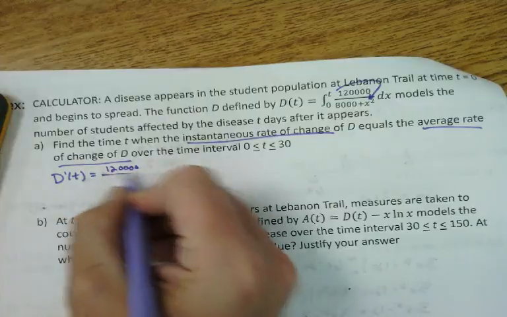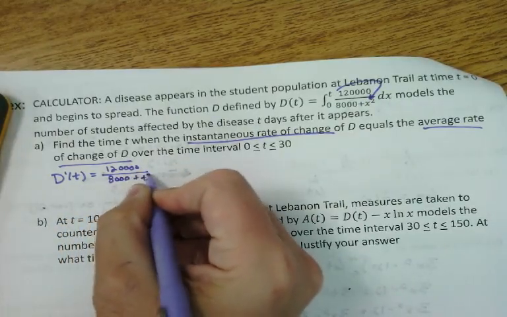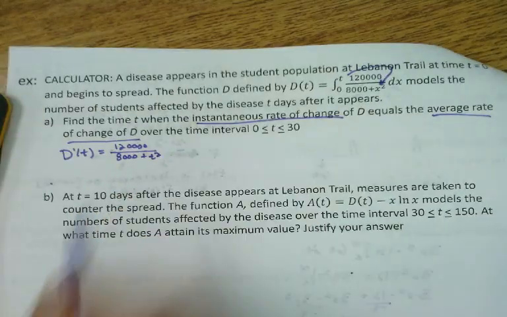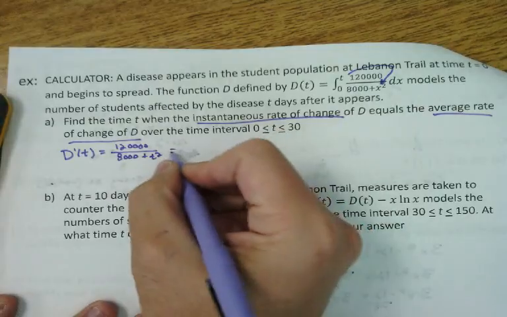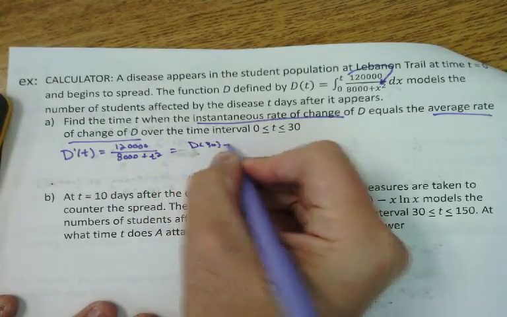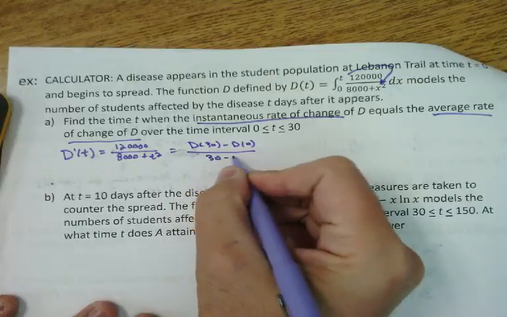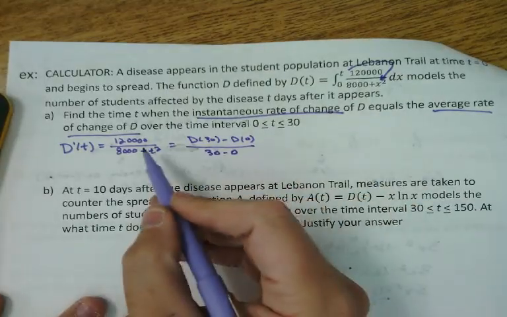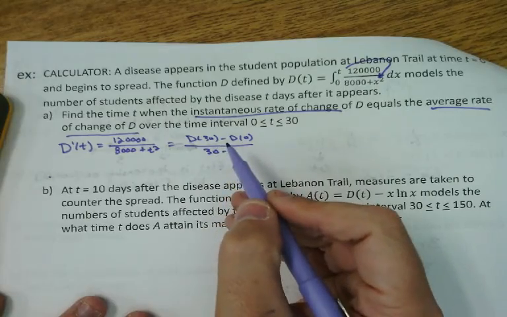That's a plus sine t squared. We're going to set this equal to d of 30 minus d of 0 all over 30 minus 0. When I set those equal, by the way, this will give us a number. The right-hand side is a number, yeah?